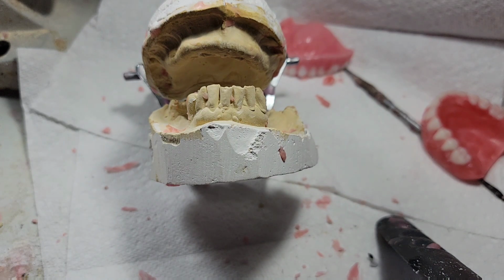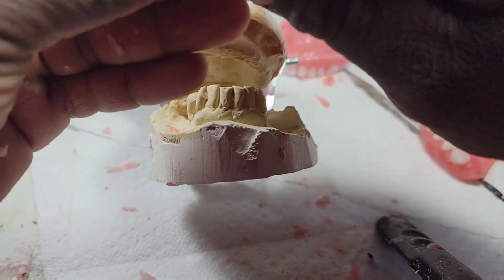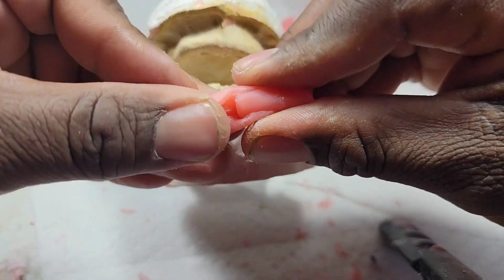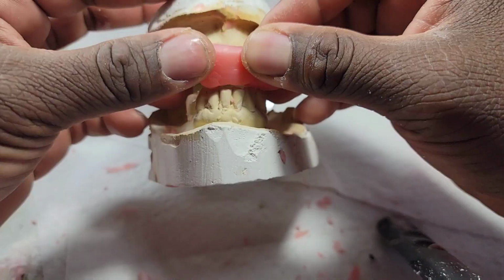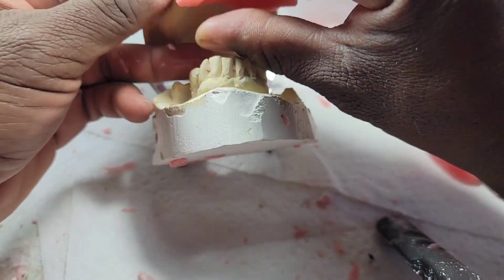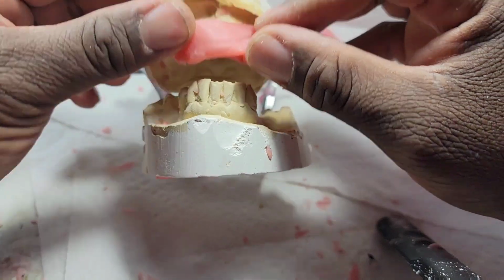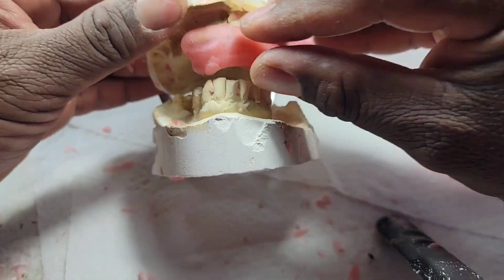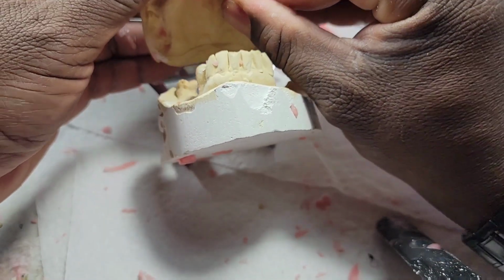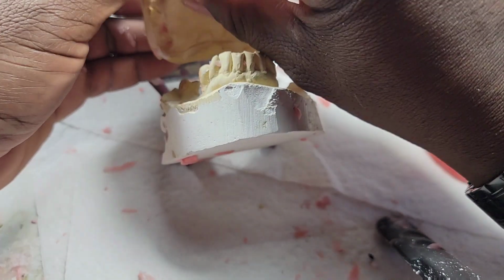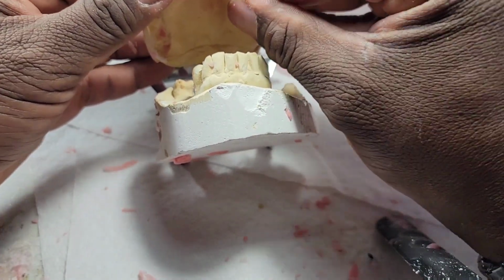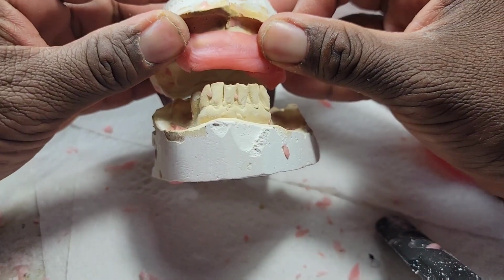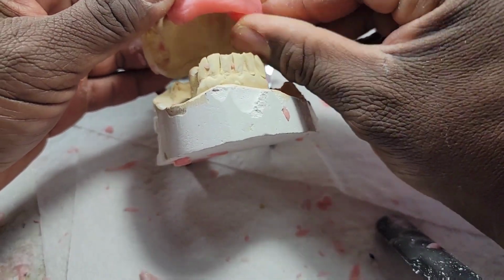I have to build it up and create that extra weight on the denture. This is how much I have to add to the distance between the top and the lower in order to put teeth here. See? That's what happens when you add, when she wants that denture to be seen.